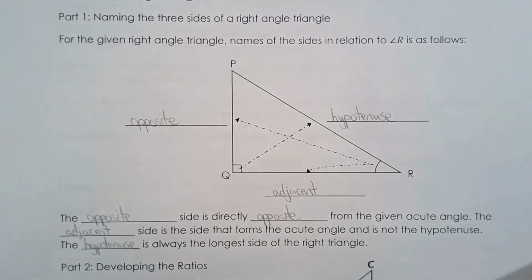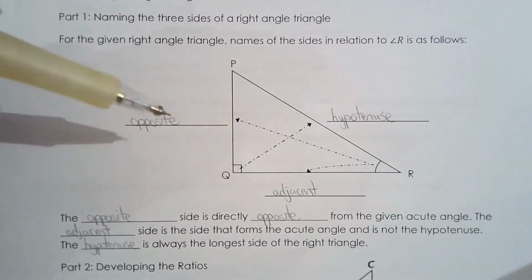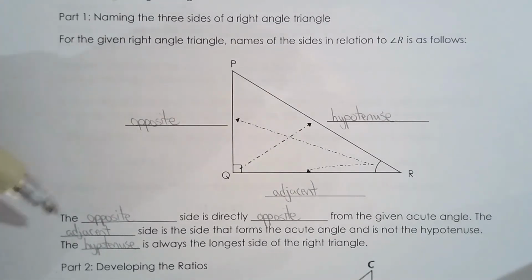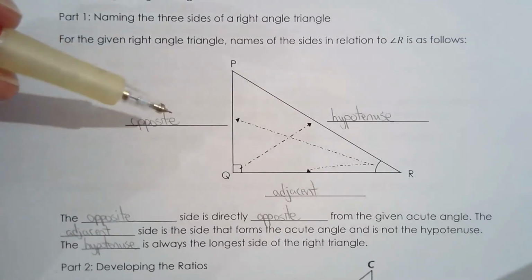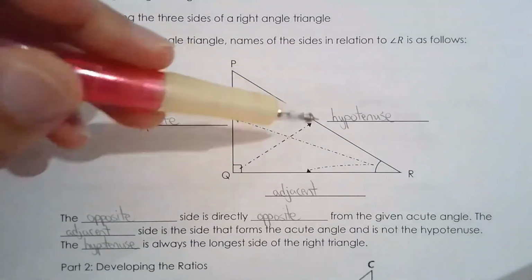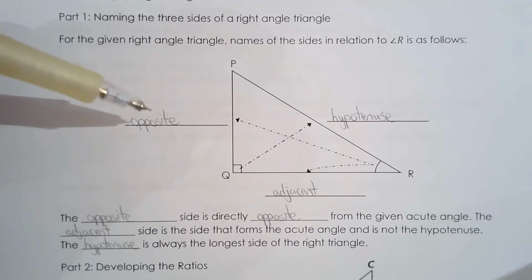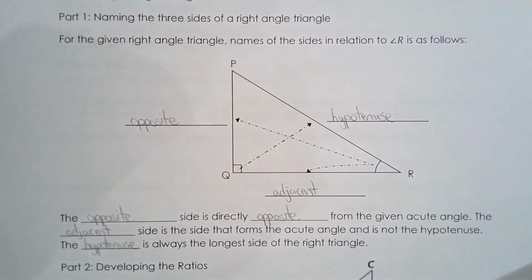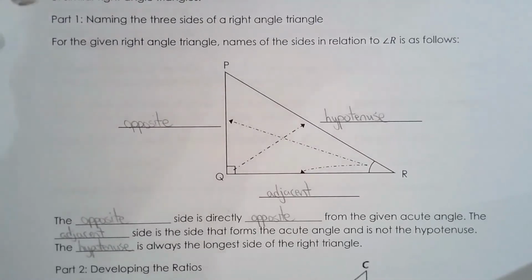We're going to get lots of practice labeling the triangle, but I just wanted to mention that very briefly. Whenever you get a right triangle in the beginning, when you're still practicing, I would highly recommend you label the sides of the right triangle: opposite, adjacent, and hypotenuse. All right, so now we're one step closer to developing the trig ratios.